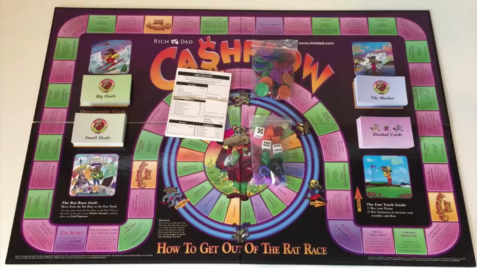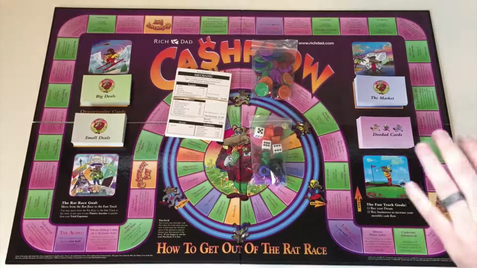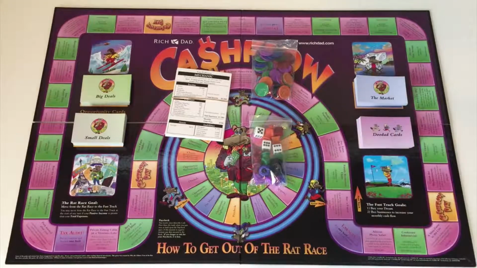So the game, as I mentioned, is created by Robert Kiyosaki. He's the author of Rich Dad, Poor Dad. And the goal of the game is to help you learn how to invest and create passive income. There's actually two different places that you are playing this game. The first place that you're playing is on the board that you see here. The second place that you participate in the game is what's called an income statement and balance sheet, which we'll talk more about in a little while. So those are the two different parts.